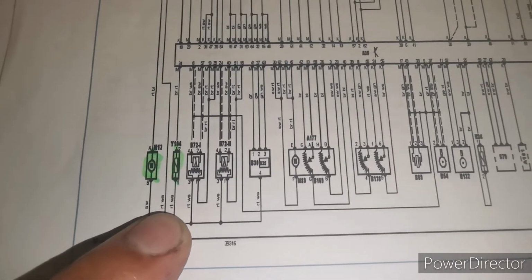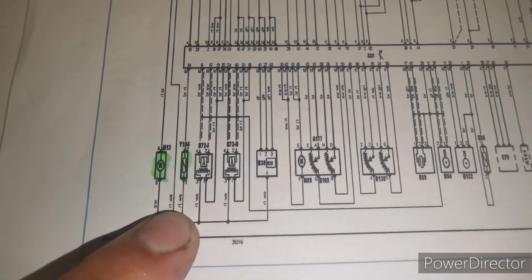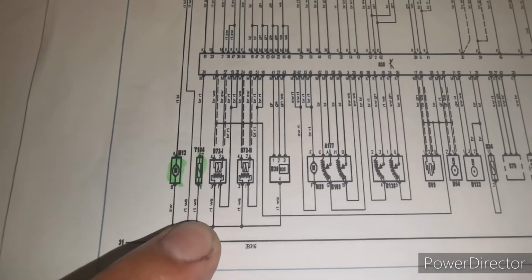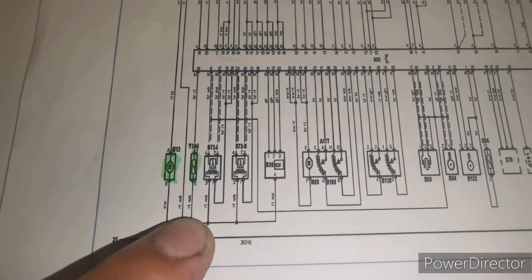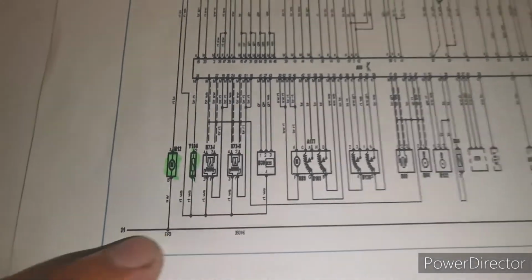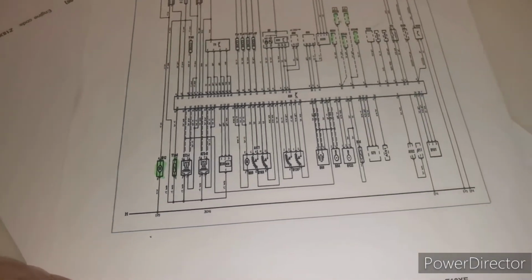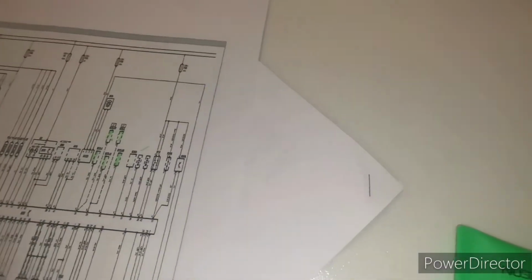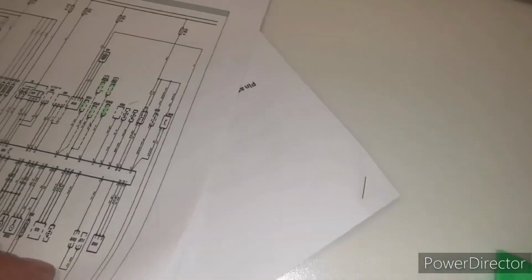That is the only solenoid valve related to the evaporative emission control. There is no other solenoid valve. So in the component description, guys, let me turn the page.